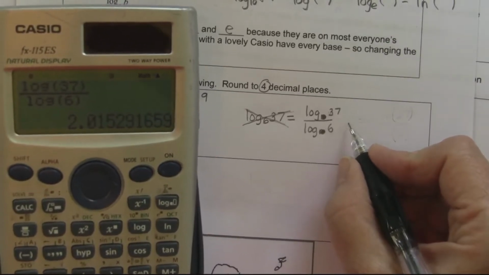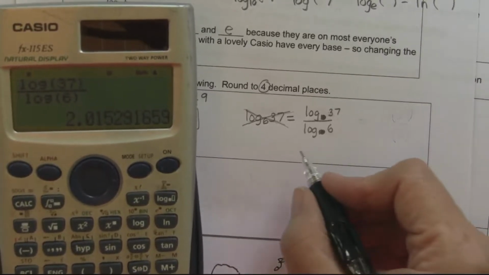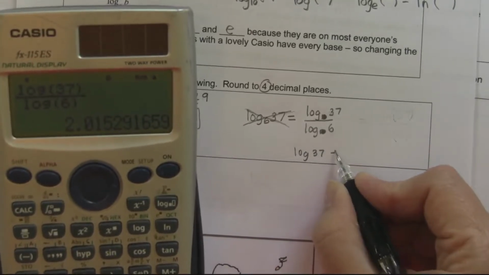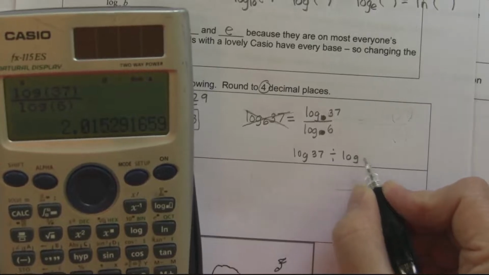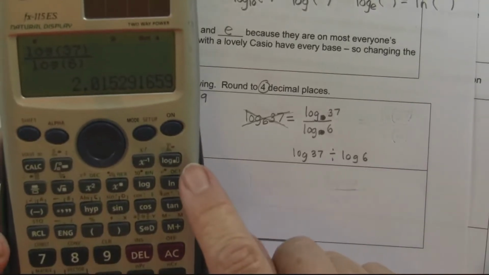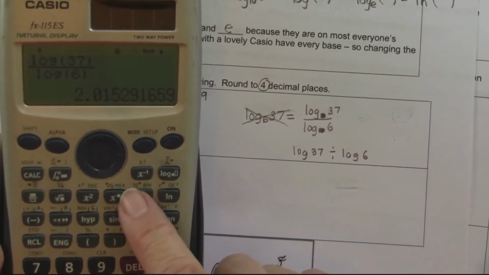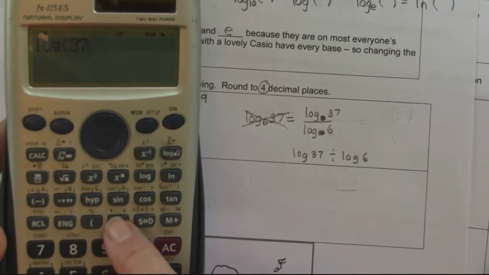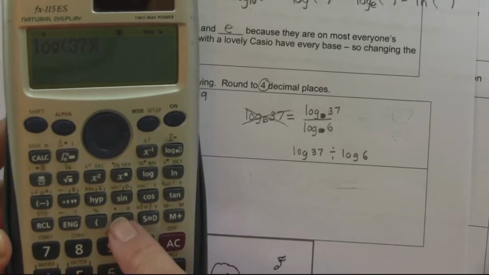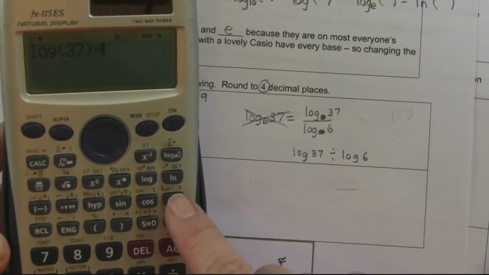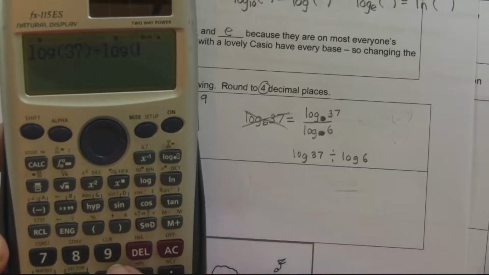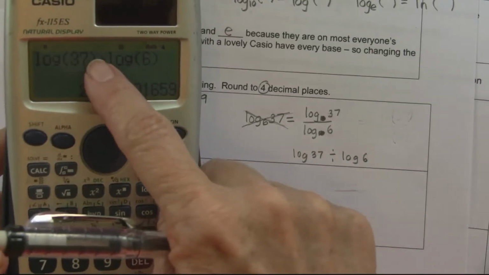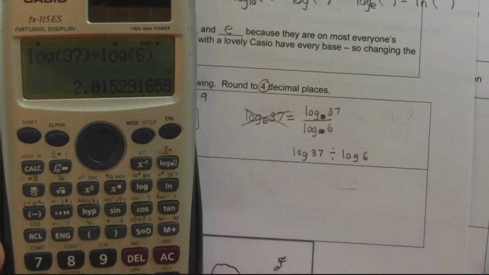I want to show you that if you put it in using the division key, so log 37 divided by log 6, it also works. And that's what your TIs have. So log 37, this one opens a parenthesis, so I still have to close it. If yours doesn't open a parenthesis, then you don't need to close it. And then log 6, and I need to close it. I just used the divide, and I get exactly the same answer.